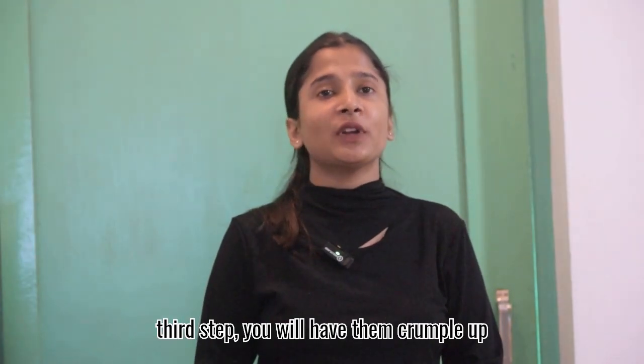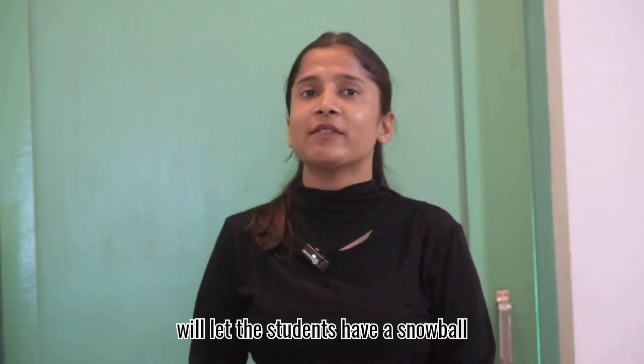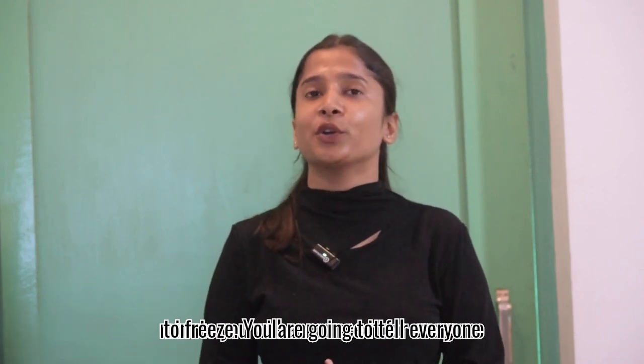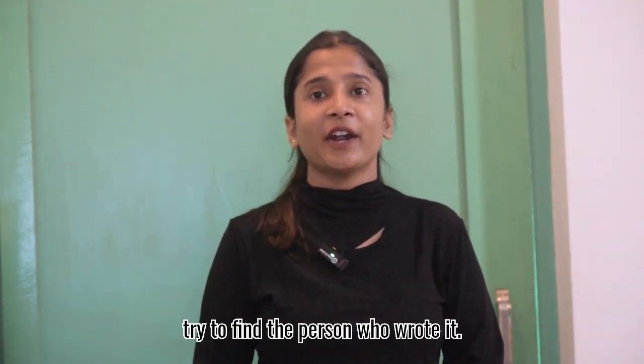For the third step, you will have them crumple up the paper to resemble a snowball and you will let the students have a snowball fight throwing crumpled paper. After 1 minute, you will announce for everyone to freeze. You are going to tell everyone to grab one of the snowballs, read it and try to find the person who wrote it.